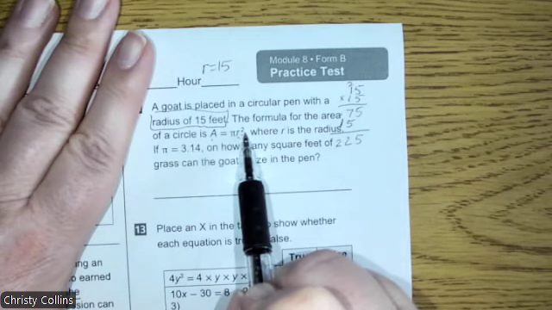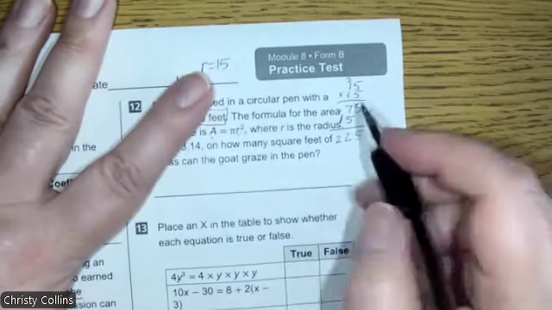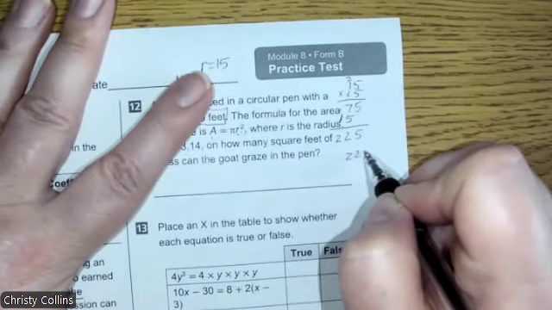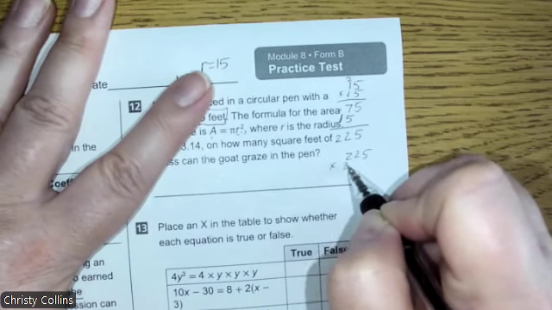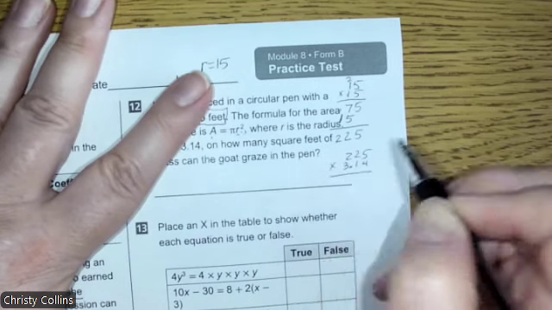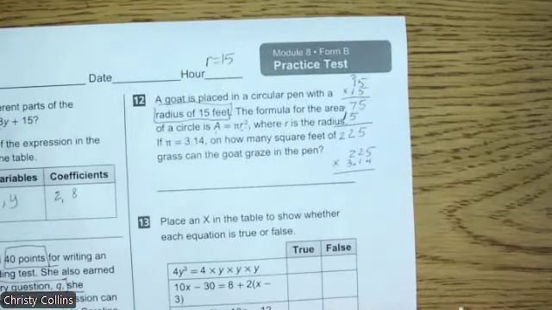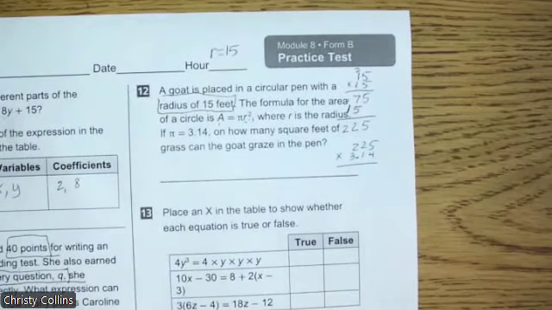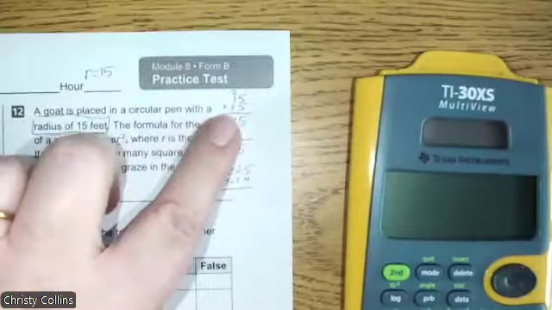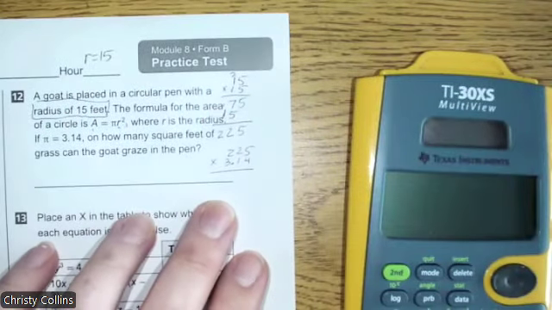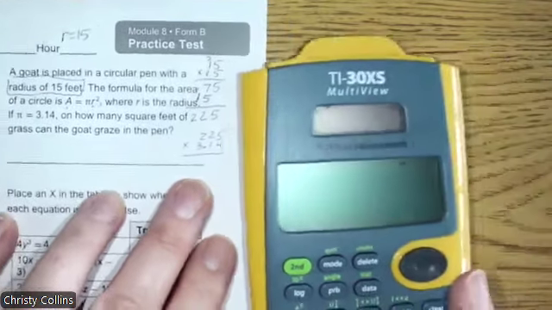And then we need to multiply that by 3.14. So 225 times 3.14. And you will be allowed to use the calculator on this. So we are just going to go ahead and use the calculator. This is always good to practice squaring, but just for sake of time, this video is not forever long.